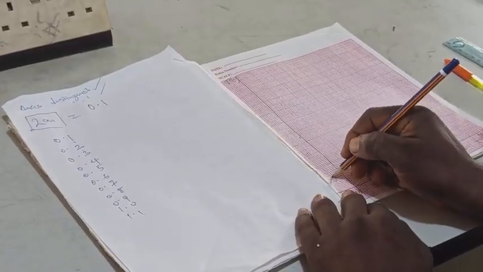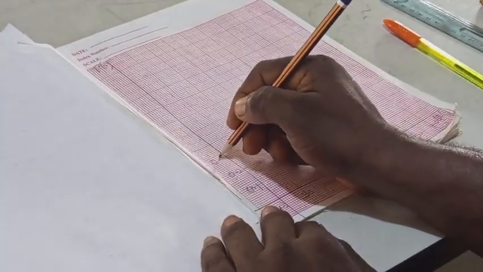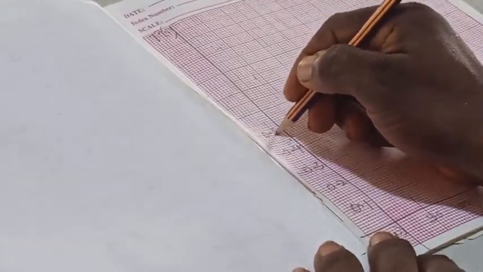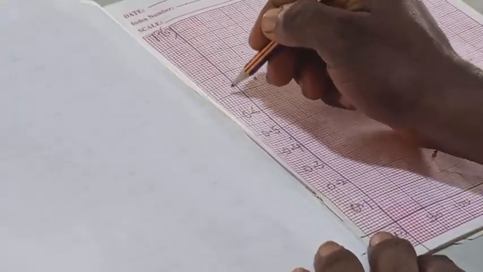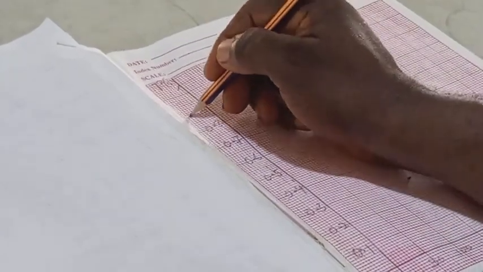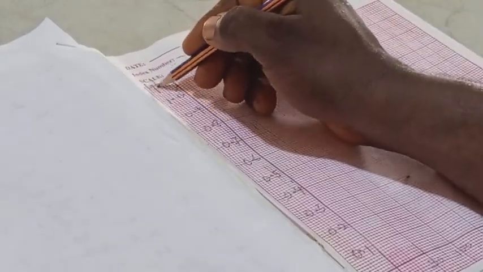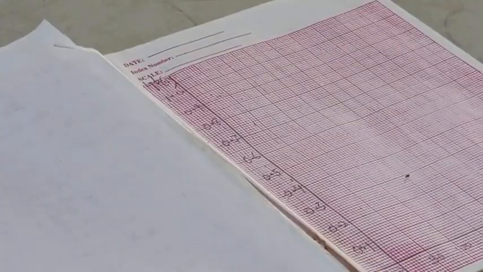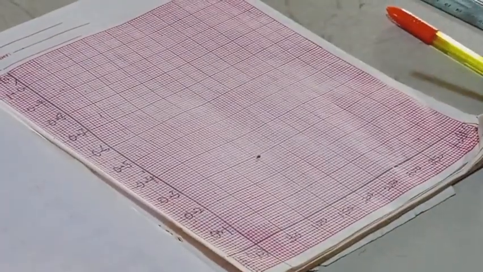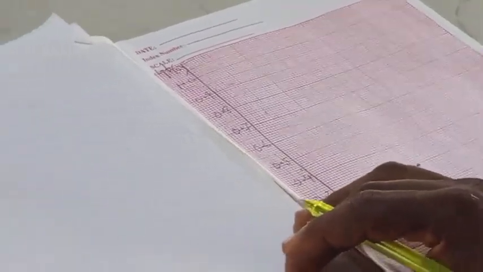So we have 0.1, 0.2, 0.3, 0.4, 0.5, 0.6, 0.7, 0.8, 0.9, 1.0, 1.1. So we have interpreted on our square boxes. Now we have succeeded in taking our scale.